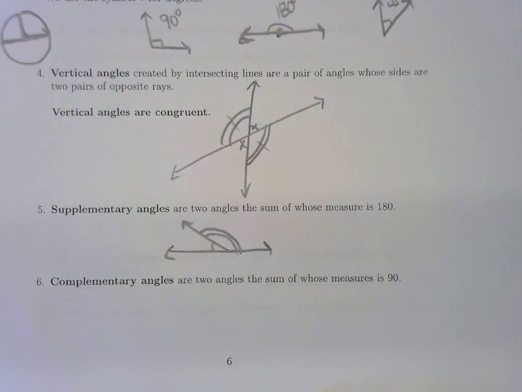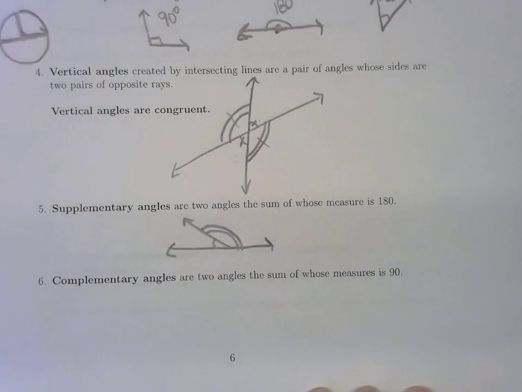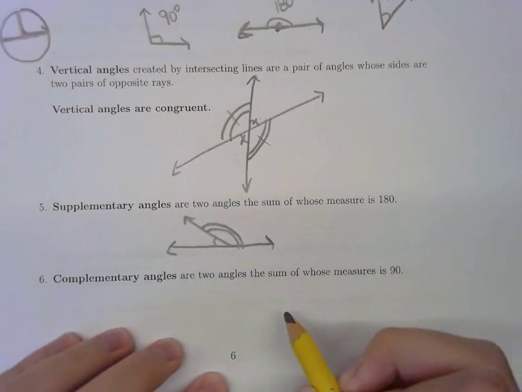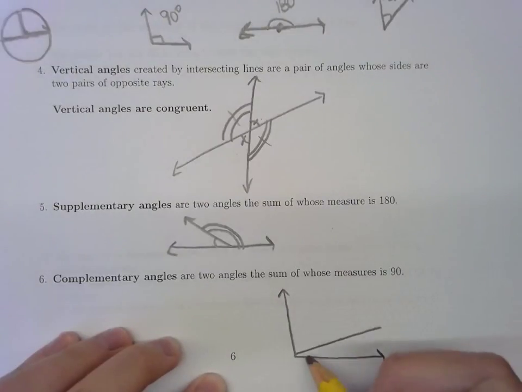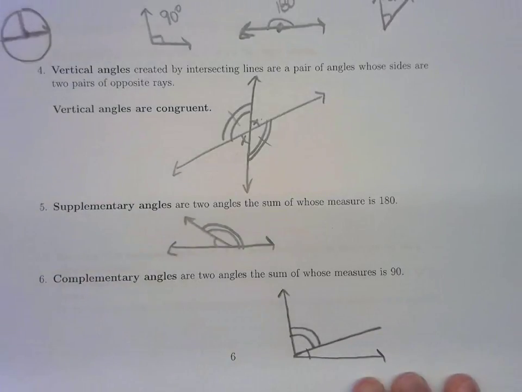And number 6: complementary angles are 2 angles, the sum of whose measure is 90. So again, I'm going to start with a 90-degree angle, and I'm just going to split it somewhere. So we have this angle and this angle. Those would be complementary angles.